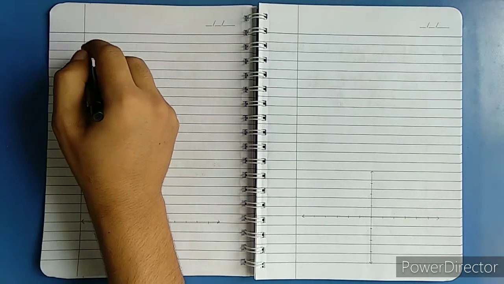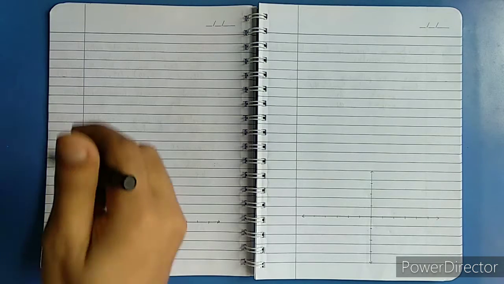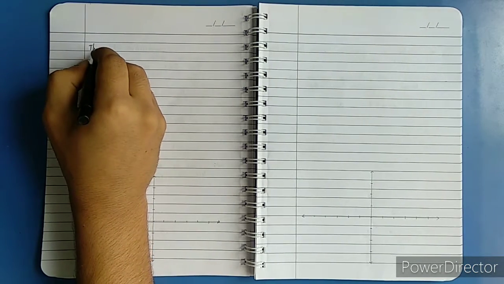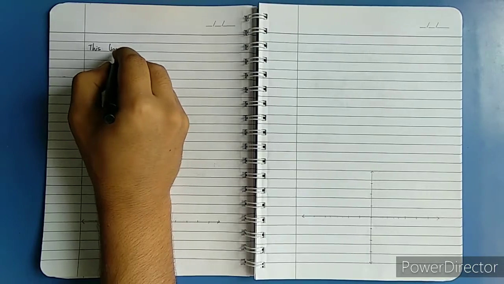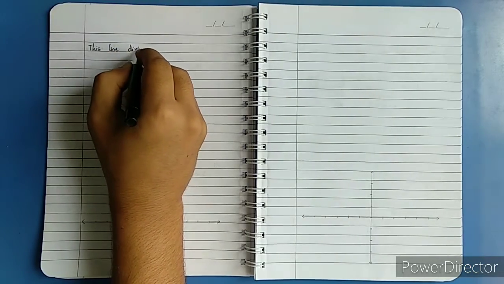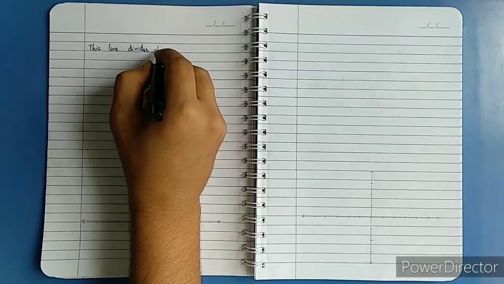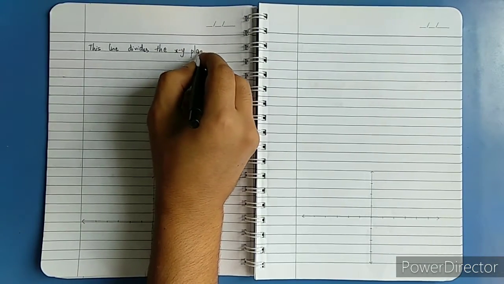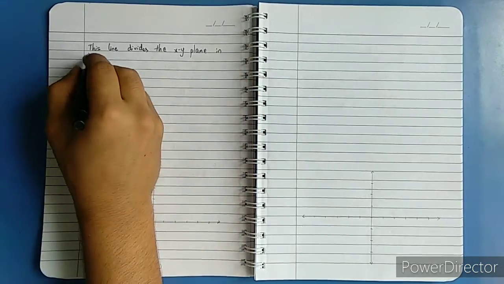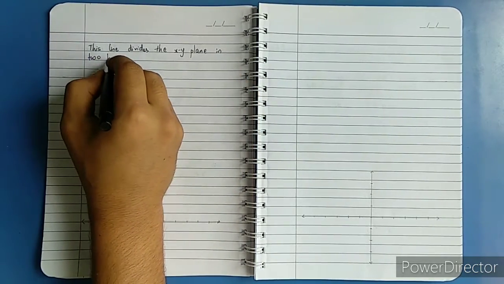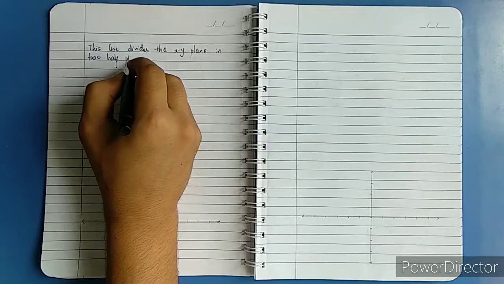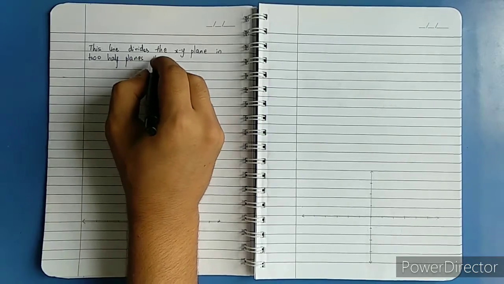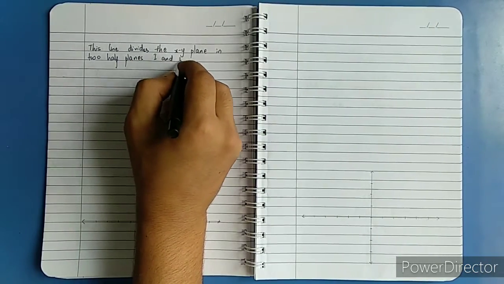So this line divides the xy plane in two half planes, 1 and 2.